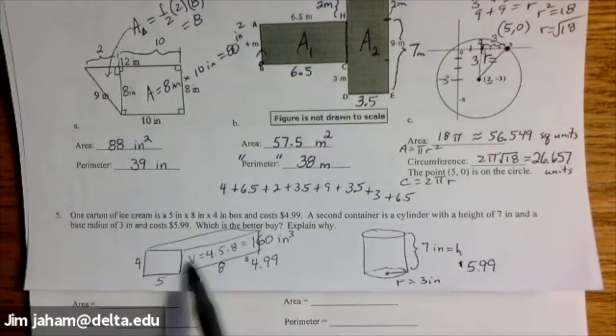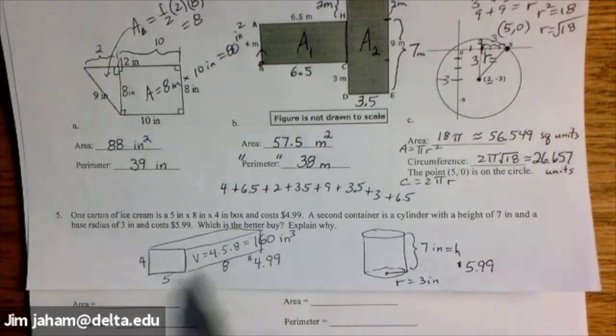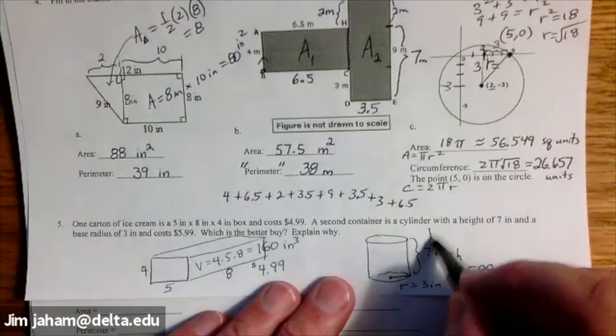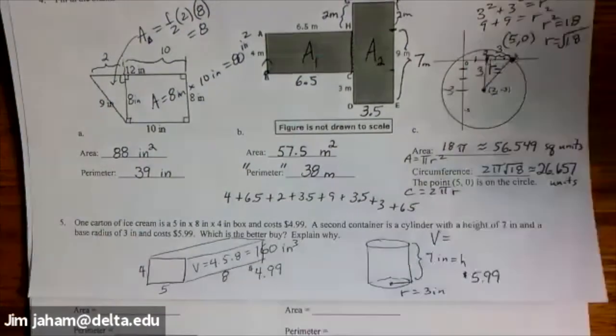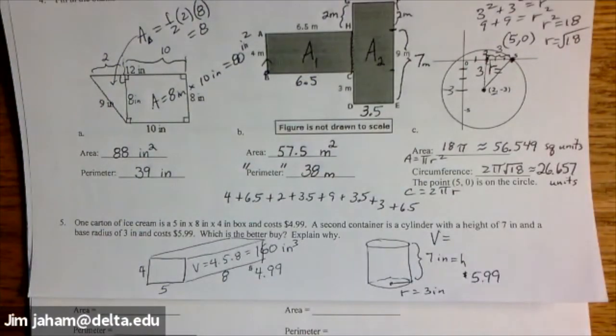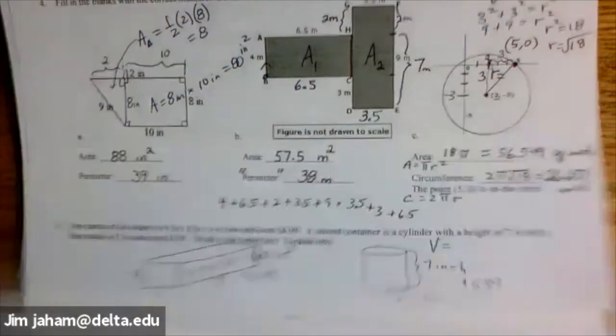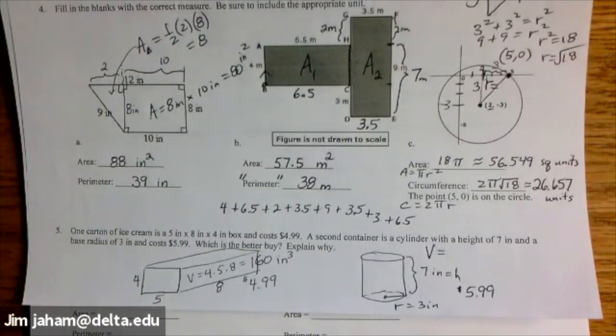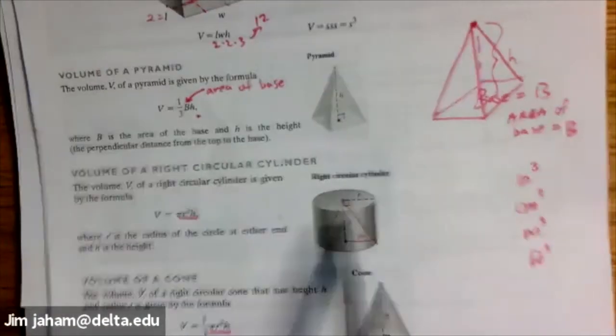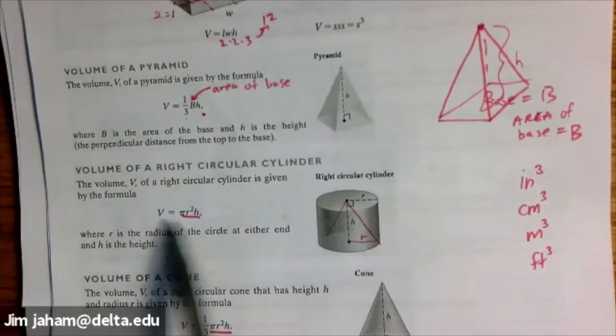So just like we calculated the volume of the ice cream in the box, we'll also calculate the volume of the cylinder. So if you don't have these memorized, then you'll want to pull out your formula sheets. Oops, that's surface area. Here's the cylinder, right, circular cylinder, and here's the volume.